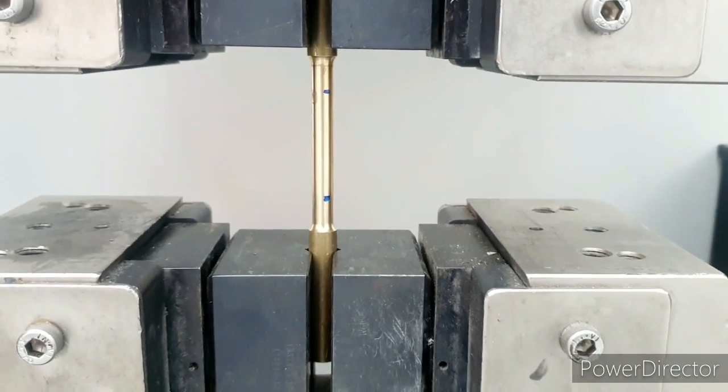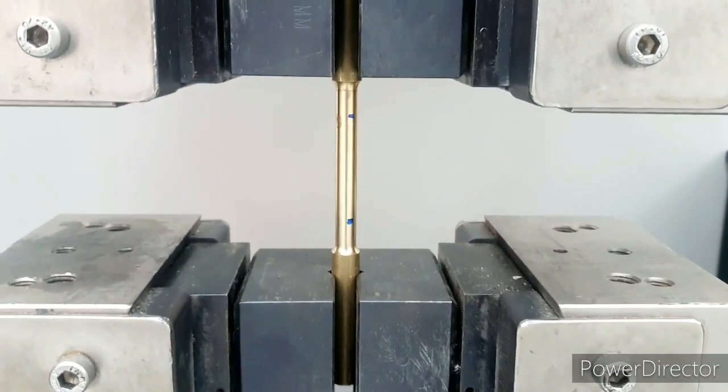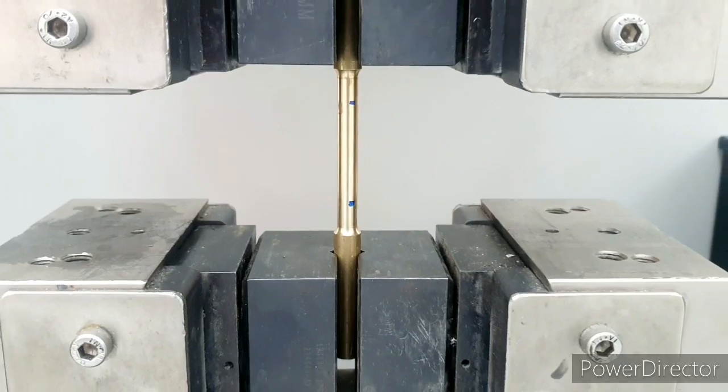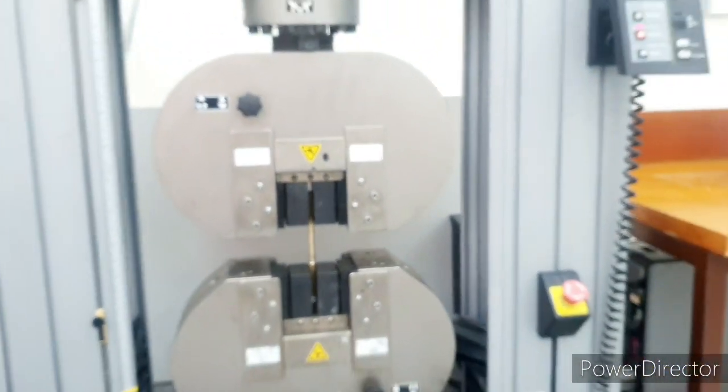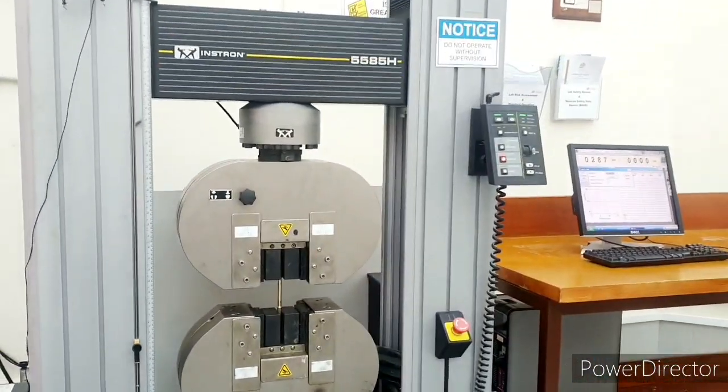In the same way as we did the steel and aluminum sample, we have now mounted the brass sample. You can see the brass material is gold in color. Here the brass sample is mounted in the Instron testing machine, and we are ready to run the sample.